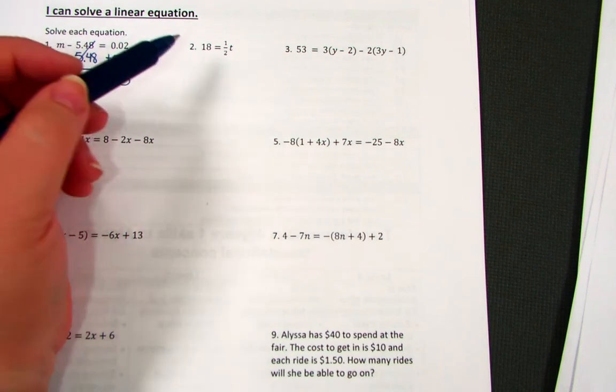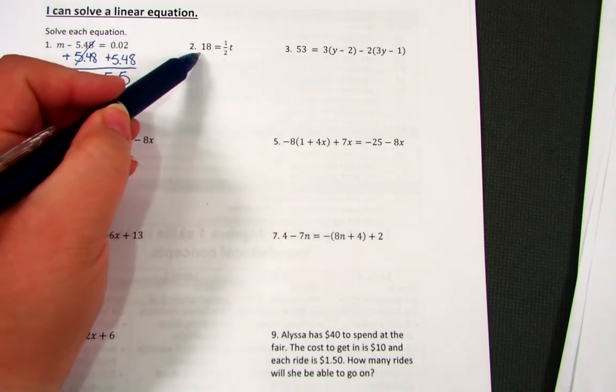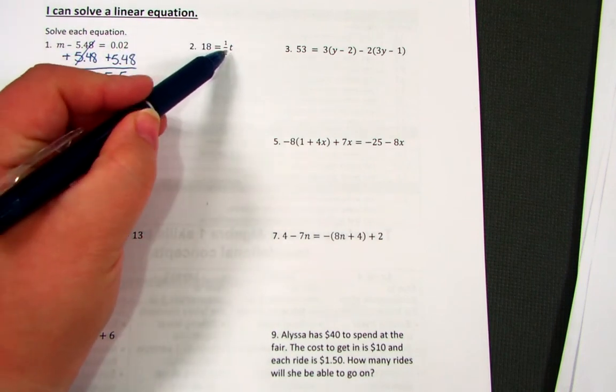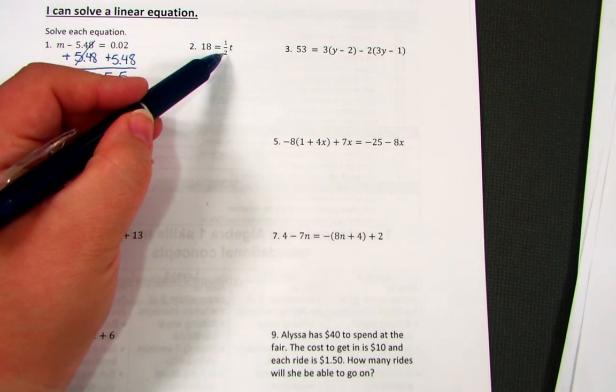This equation has 1/2 t equaling 18. Whenever you see a fraction here, the easiest thing to do is to multiply by the denominator to get rid of it.